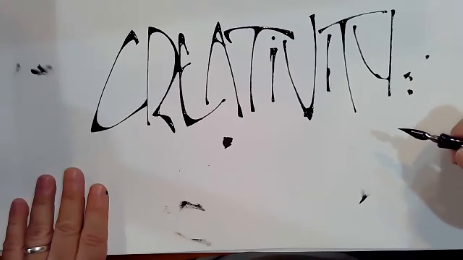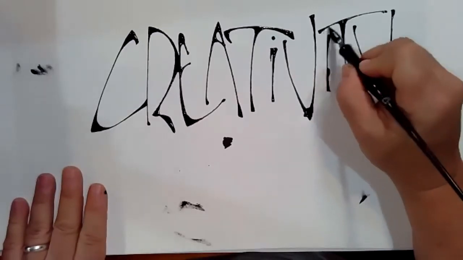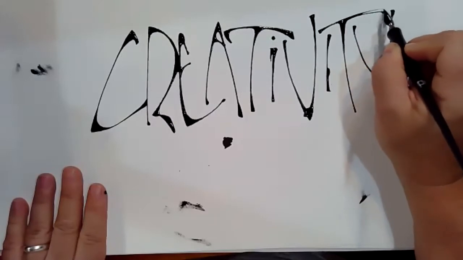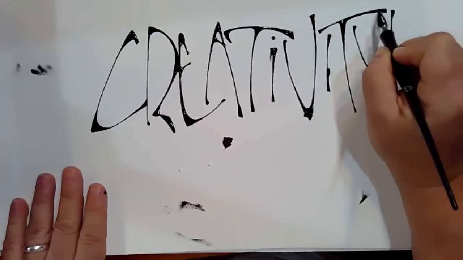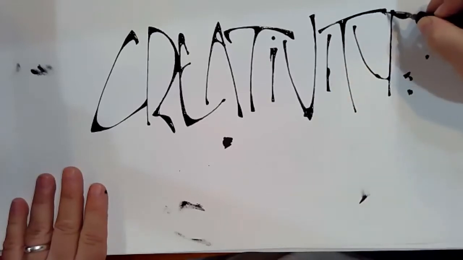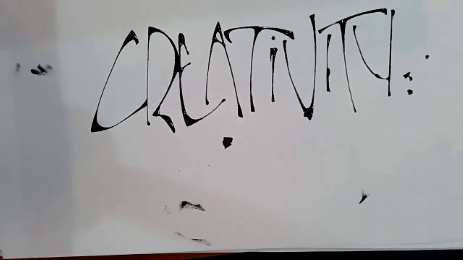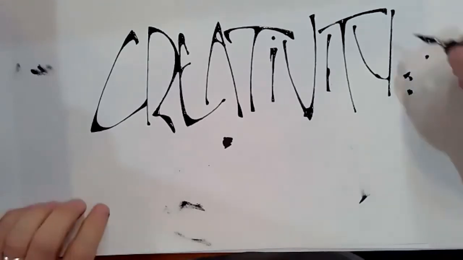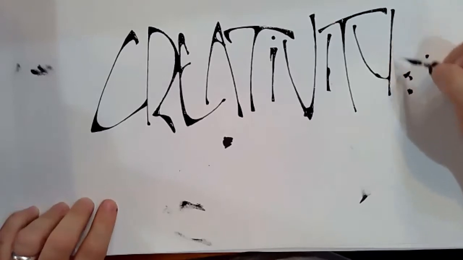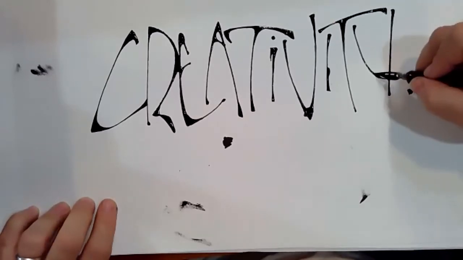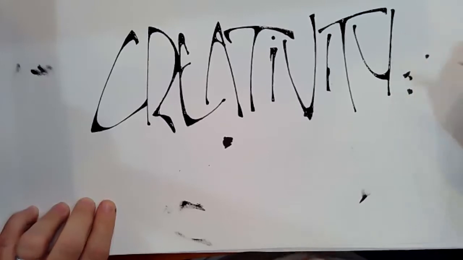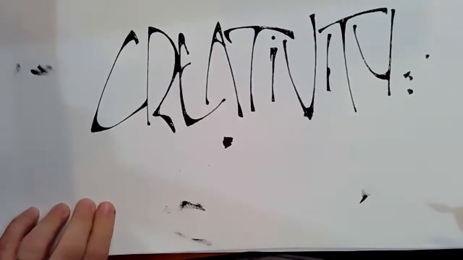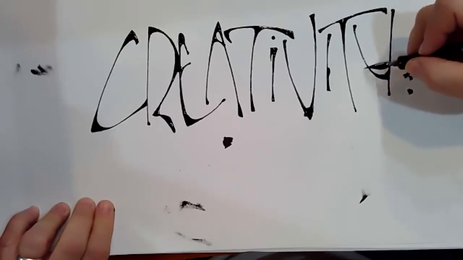So that T, again, I would come up maybe a little bit more with this and come down with this. I'm not going to add that serif. This ends too close to that, so I don't want to do that there. This is the inner curve. I could add my bold area there. And if I want, I could put a little bit on the outside here.